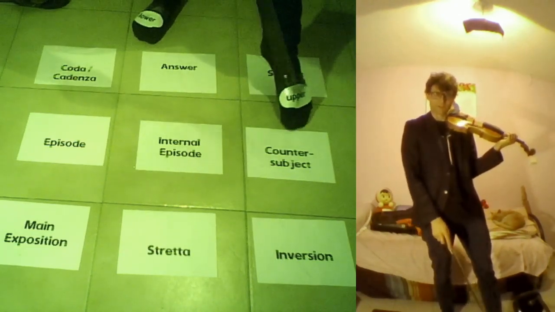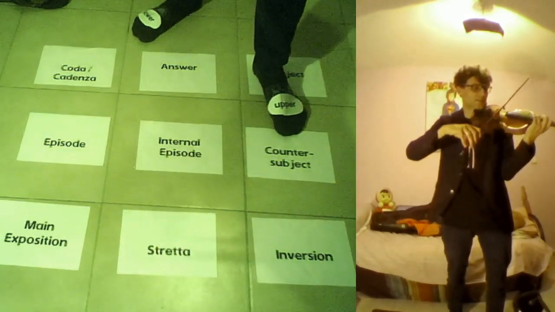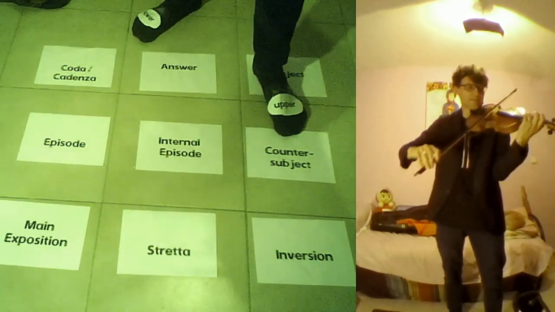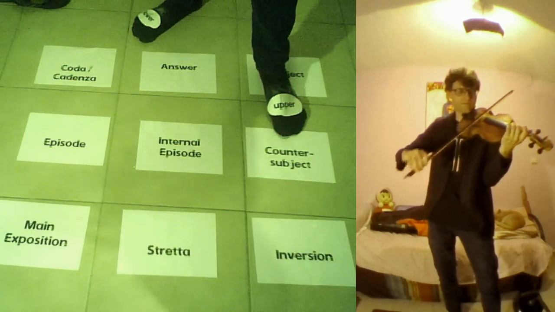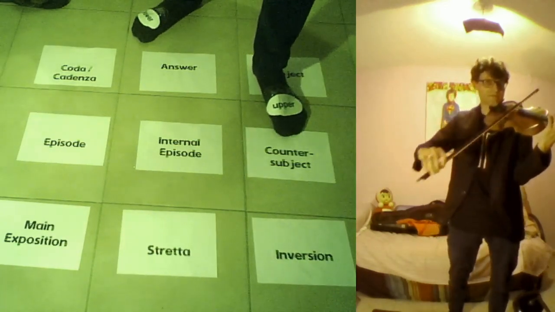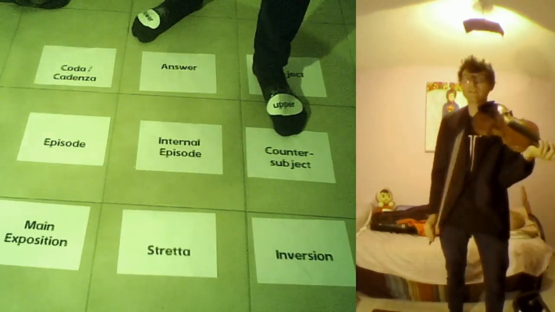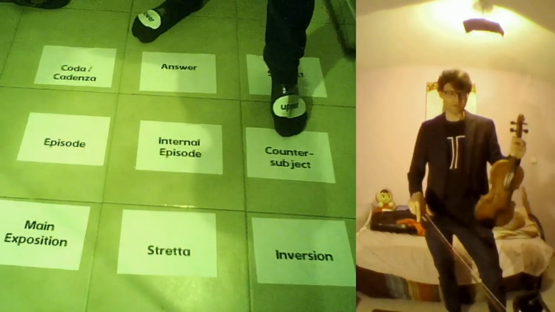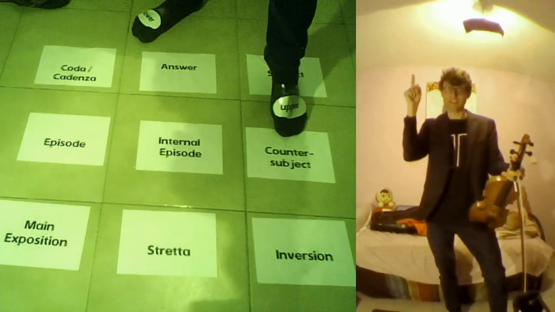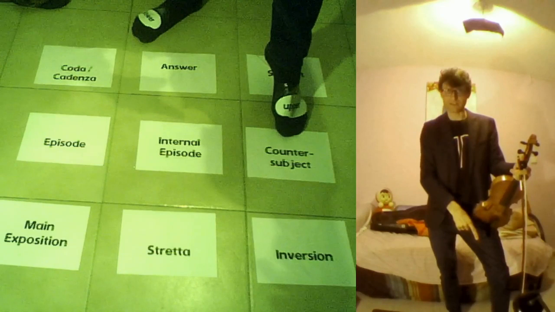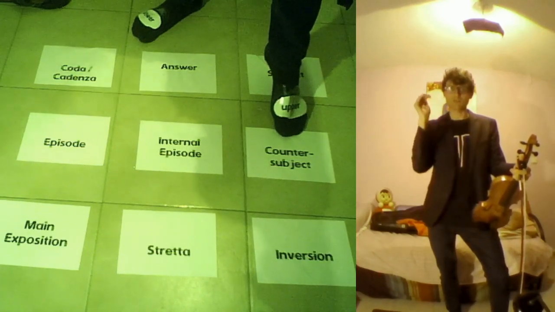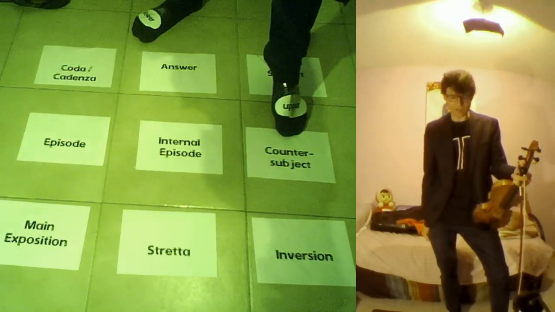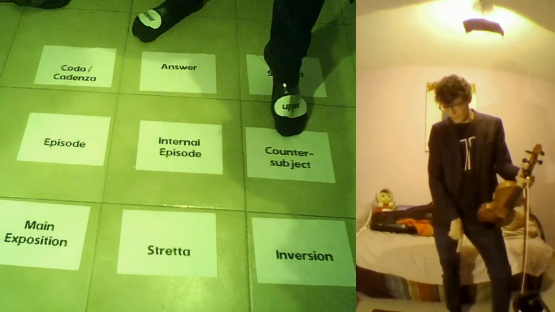Then we have the counter subject, which is like this. Actually, I think I played the wrong note. It doesn't matter. You heard a line going down. This is the counter subject. It's basically a chromatic line. So we have these three elements.